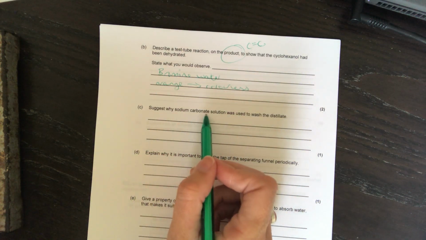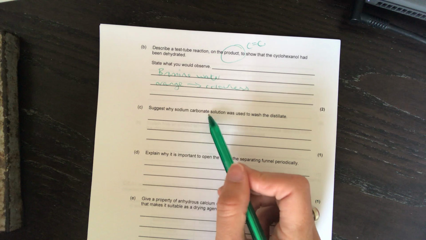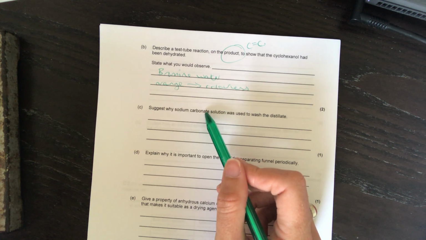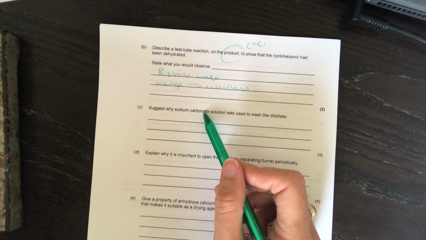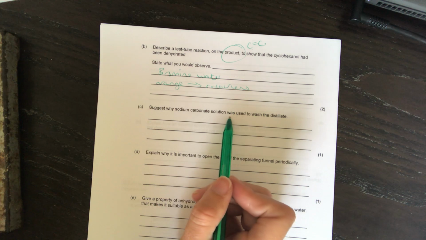Why do we use sodium carbonate solution? When you read through the method, it says that that is added, and you have done this yourself in CPAC. I can't remember, it's been so long now. 5, I want to say, yeah, 5, I think. Suggest why we add the sodium carbonate solution.